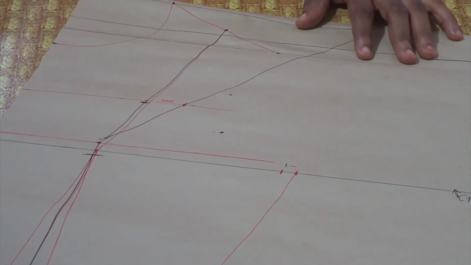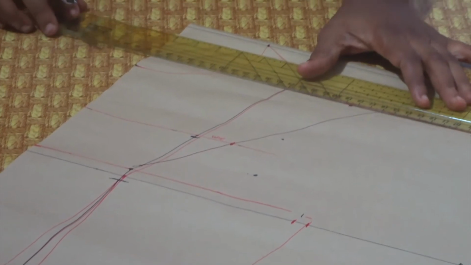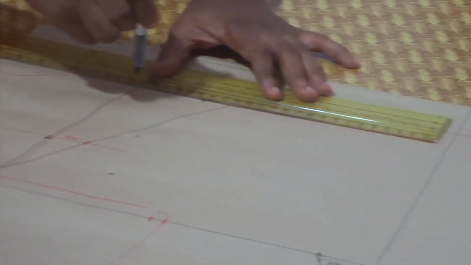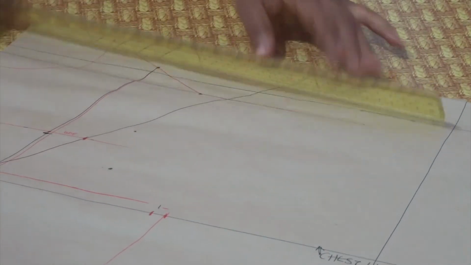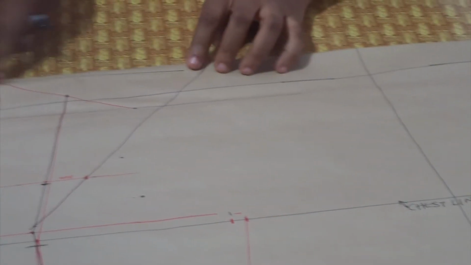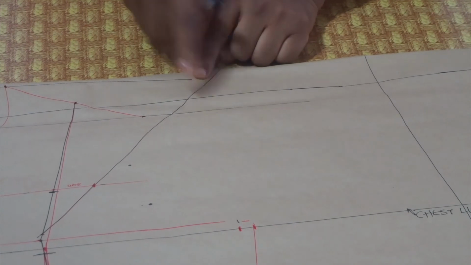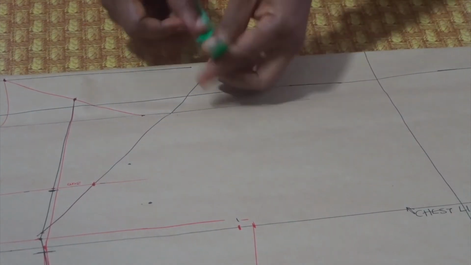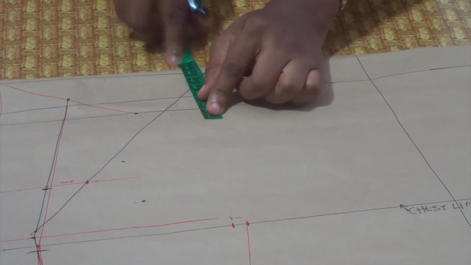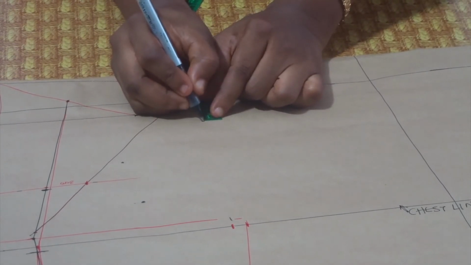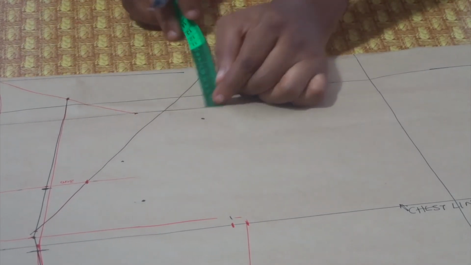So extend this line. Remember, from the normal shoulder line of the front to this place is 6 centimeter. Come down again by another 2 centimeter.